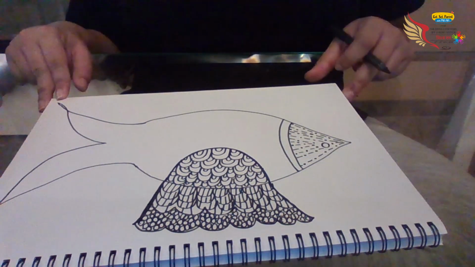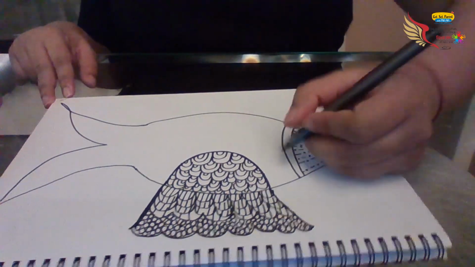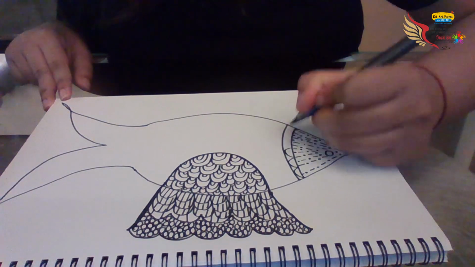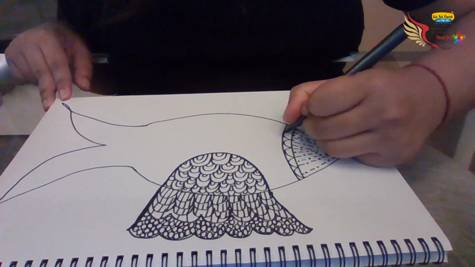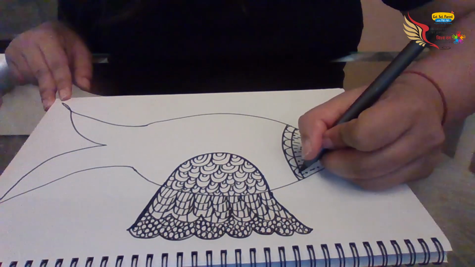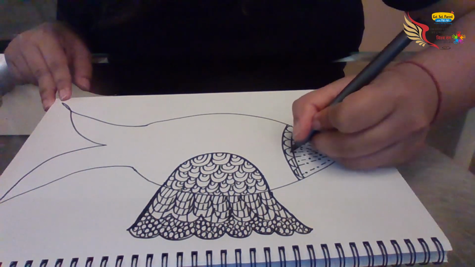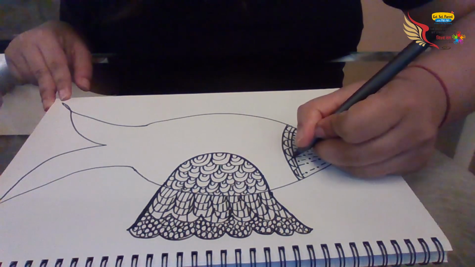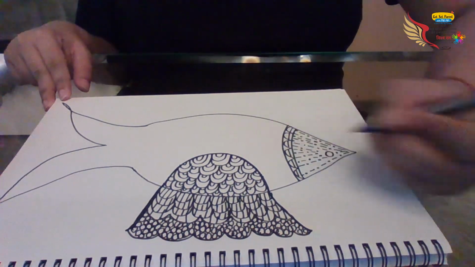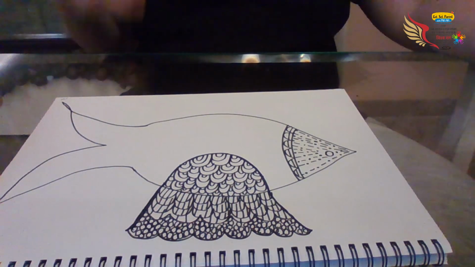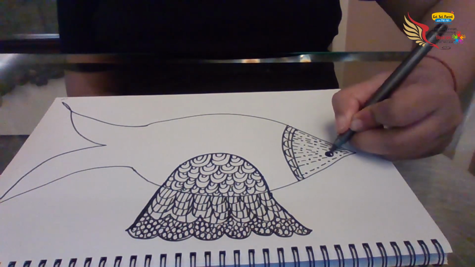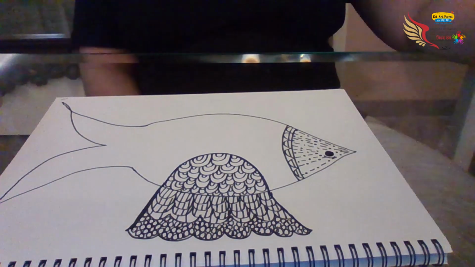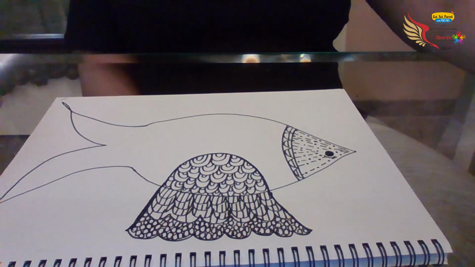So this is one pattern for the head, and now we make one more here, curved and sweeping lines in the middle. I cover this black. This is the eye of the fish.